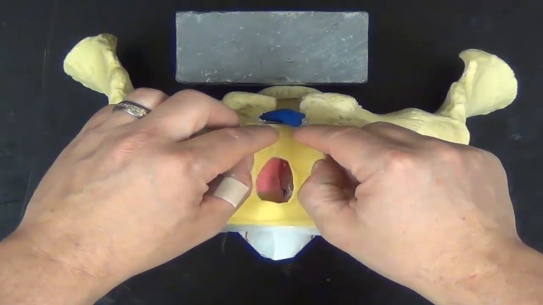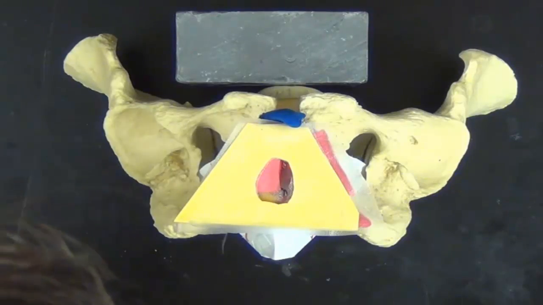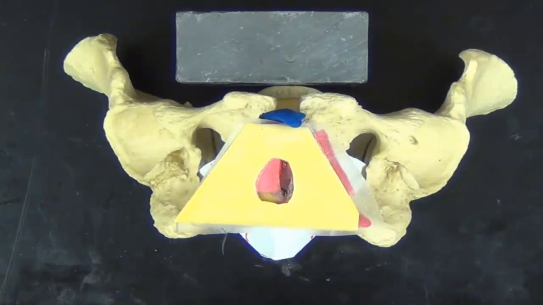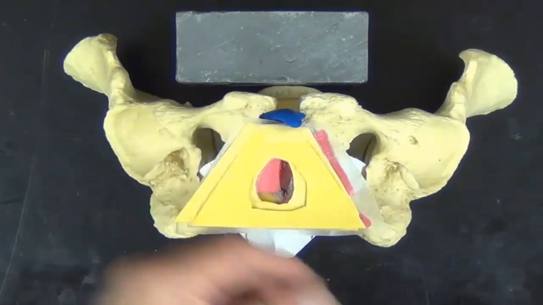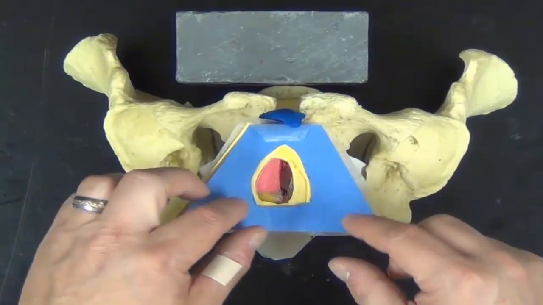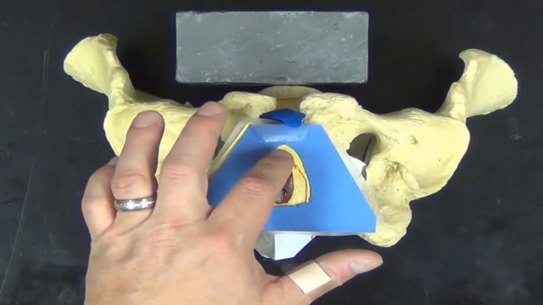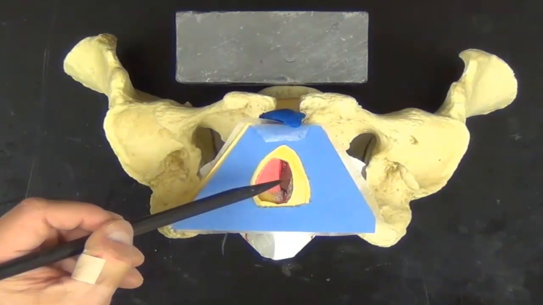Tuck that out of the way so the clitoris is still visible. There we go. And no big surprise, just superficial to that fascia, we've got a more variable amount of subcutaneous fat, and finally skin with the opening for the vestibule, urethra anteriorly and vagina posteriorly.